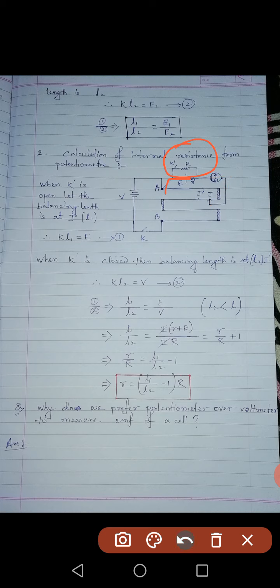Then what should we do? We will slide the jockey from point A to this side, and at a particular point we will get the null point, and suppose the point is J. Just like the previous one, this length AJ is, suppose, L1. In the previous case we wrote E1 because there were two cells, but here we have one cell, so we will write E only. So E will be equal to KL1. This is given as equation number 1.